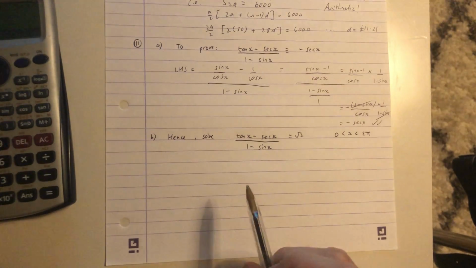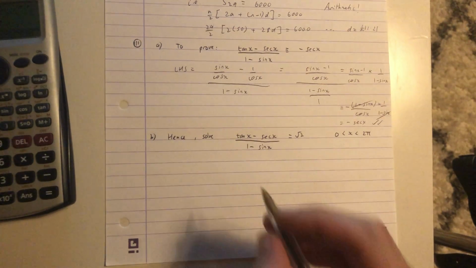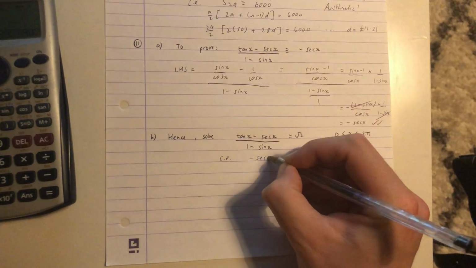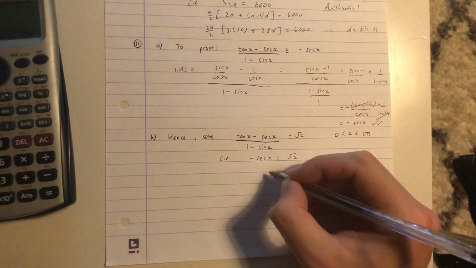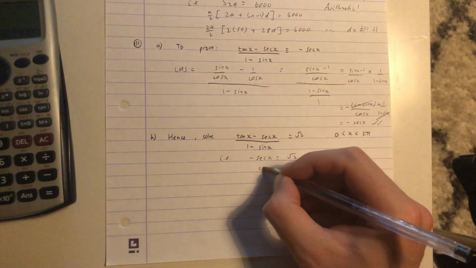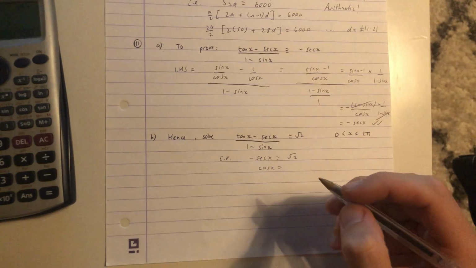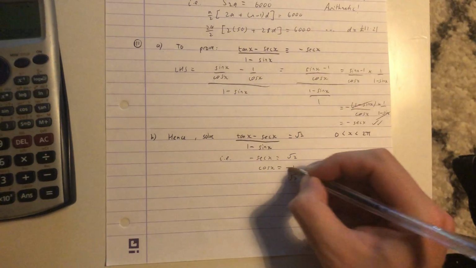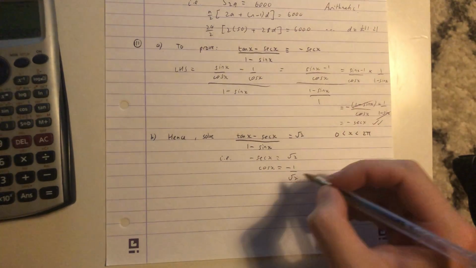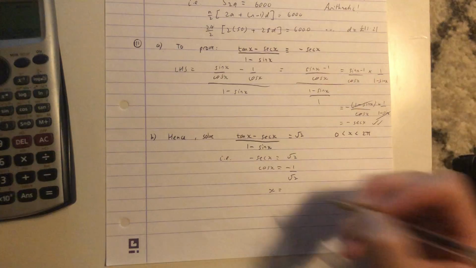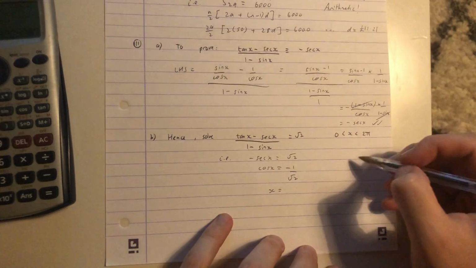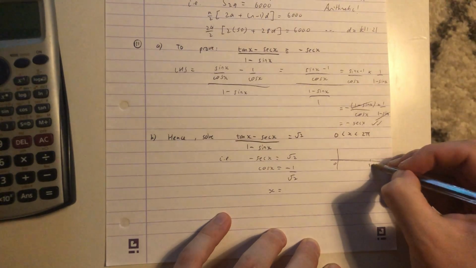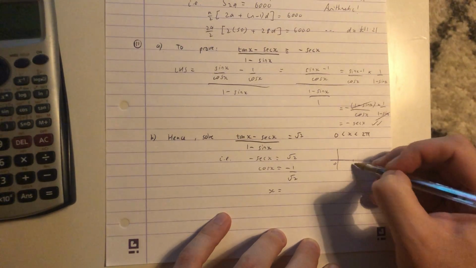Okay, so this next one, we have to use that identity. So first thing we're going to do is substitute it in. So in other words, minus sec x is equal to root 2, or cos x, which would be this flipped and switching the sign now, 1 over root 2 with a minus. And if you make x the subject, I always draw a sketch for this just to get the number of solutions. So it's between 0 and 2 pi. Calculator should always be in radians.